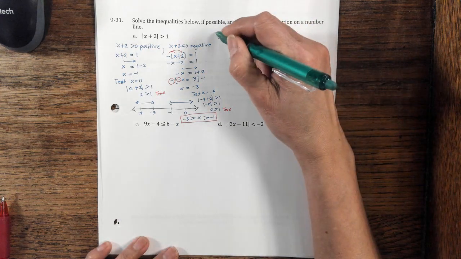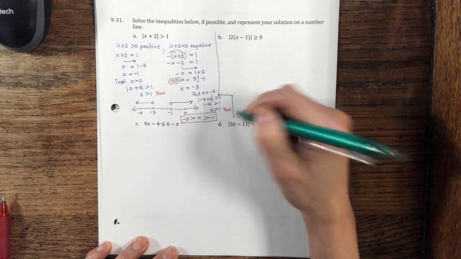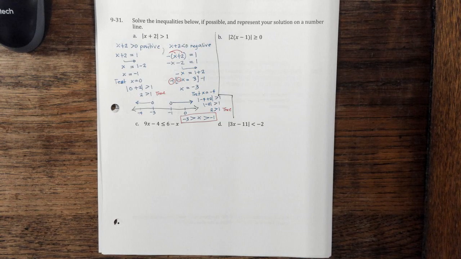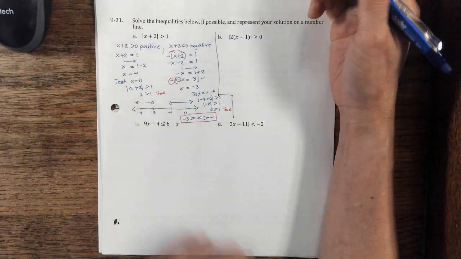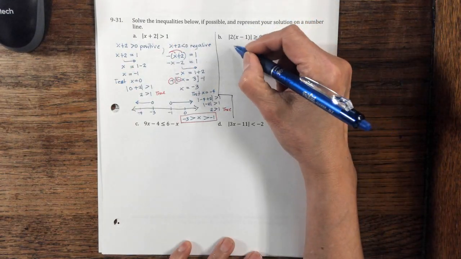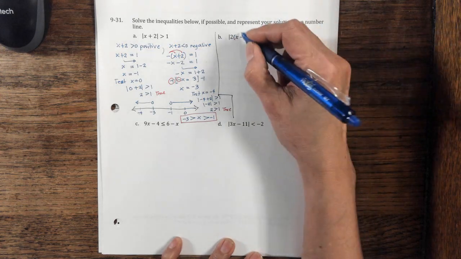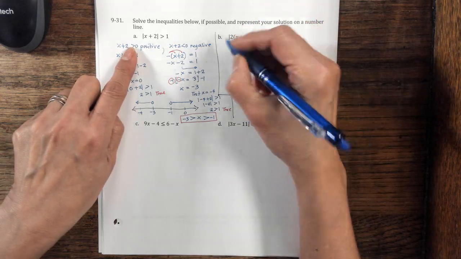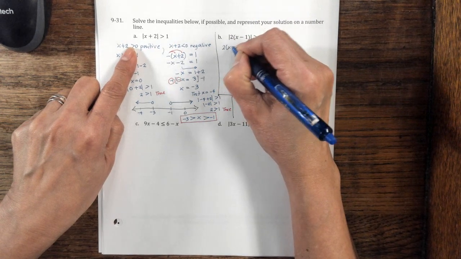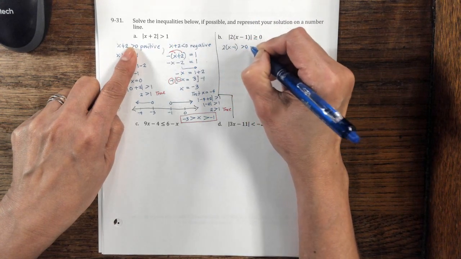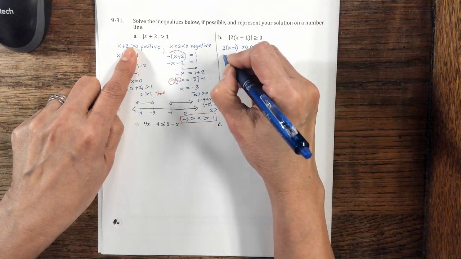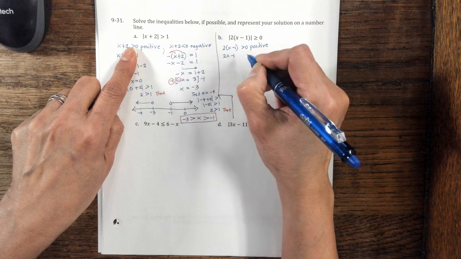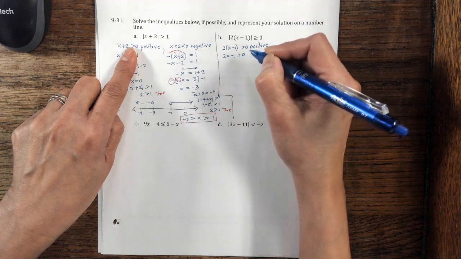Now for letter B, let's have this boundary. For letter B, we have the absolute value of 2 times x minus 1 is greater than 0. In this case, the value inside is positive. So we get 2 times x minus 1 is greater than 0, or positive. In that case, this will be 2x minus 1 is equal to 0.